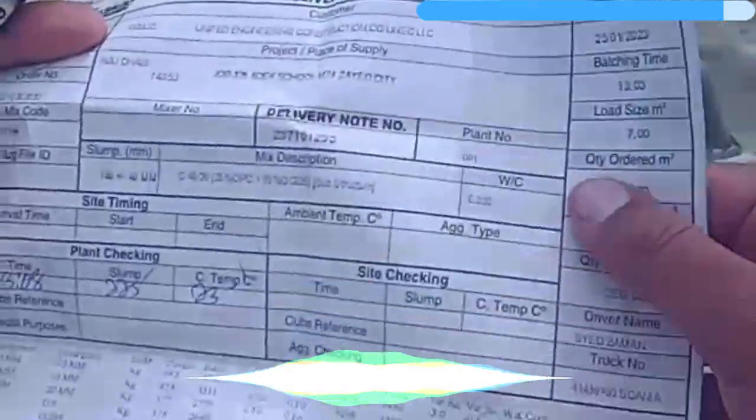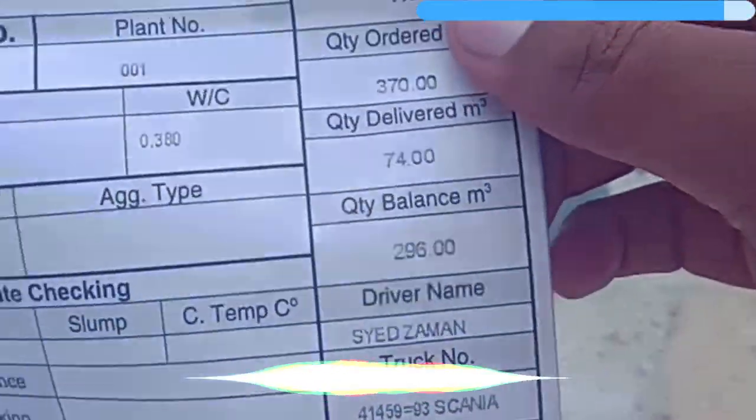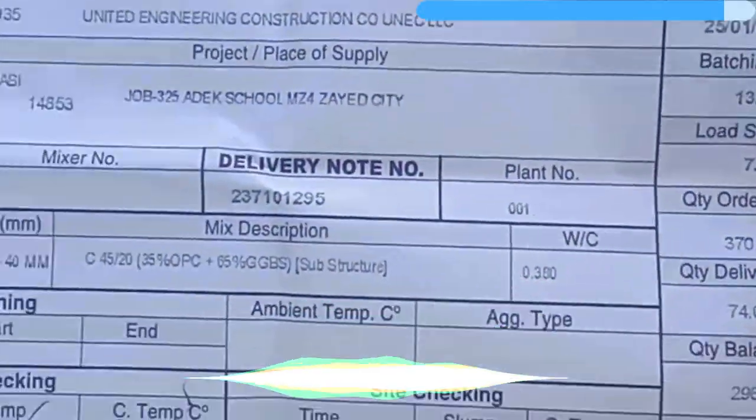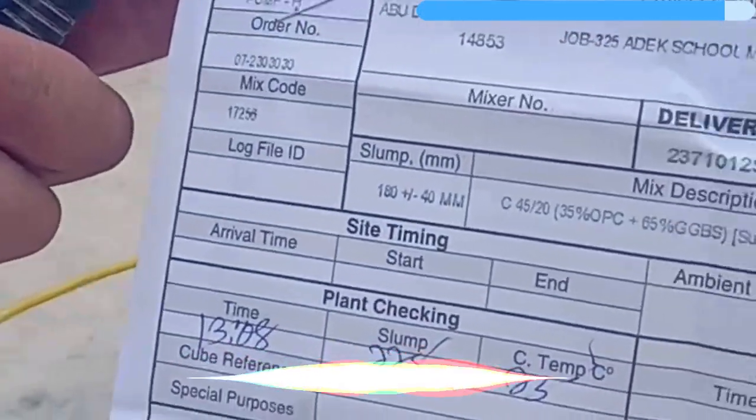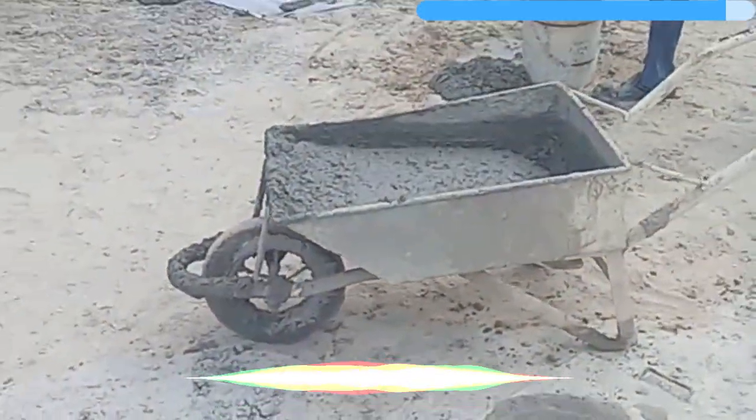Nine 74 million. Okay. And it's 9, thank you. Slump is 180, yeah? 180 plus or minus 4. Okay.